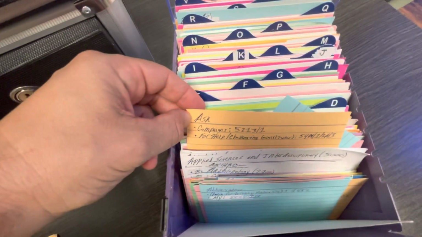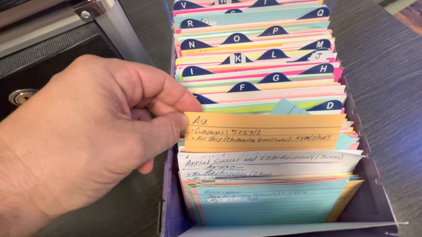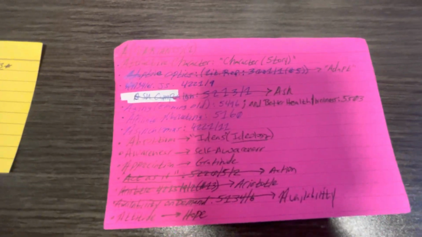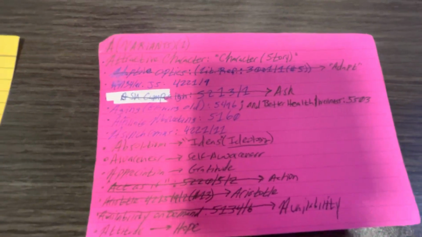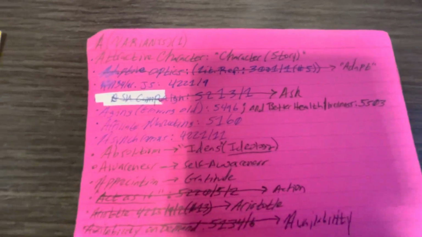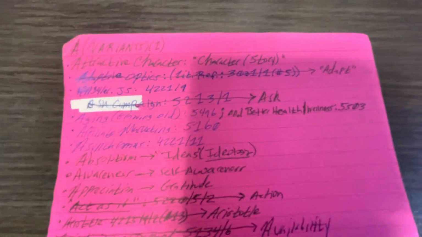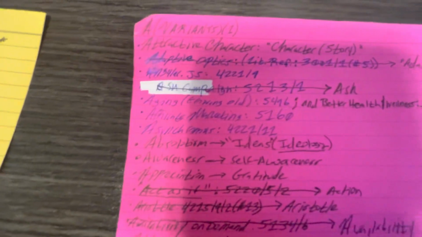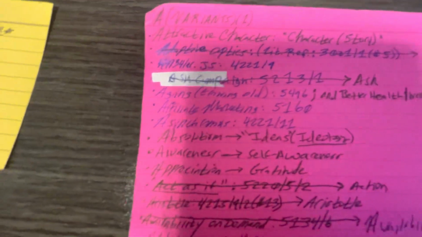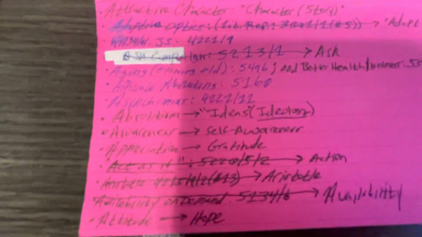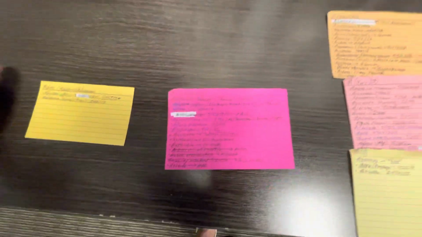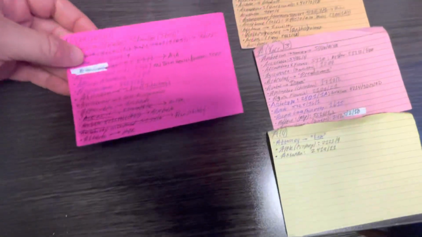Ask campaigns, ask for helps, challenging goals and tasks. So I make the key term, if it actually has multiple card links that build up around it, I create a dedicated card for it, okay? Aging, growing old, 5496, and better health, wellness, 5503, affiliate marketing, 5160, asynchronous. See, these are all A's. They all start with A's. They're not in alphabetical order, obviously, right? But it's not that difficult to just go through.